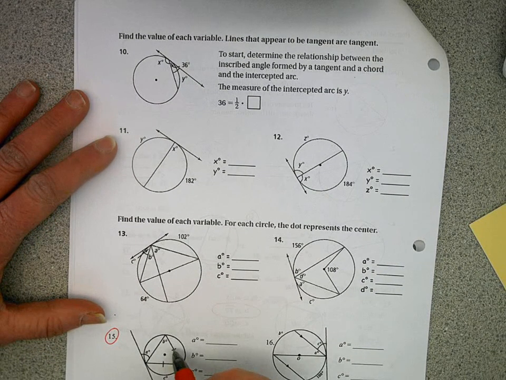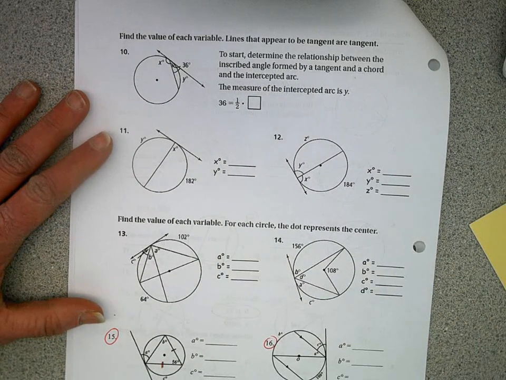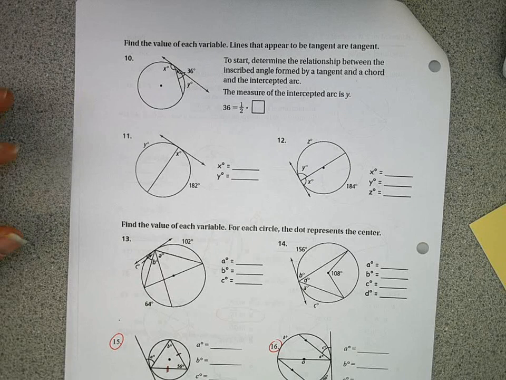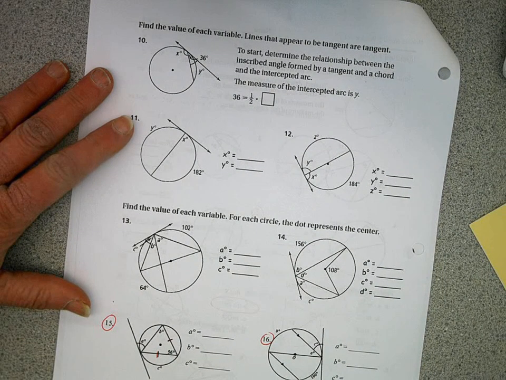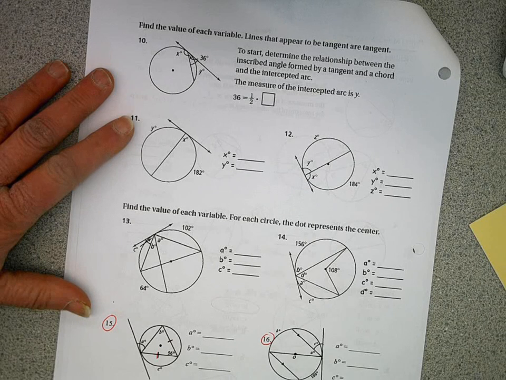Realize this is an isosceles triangle. It should make it easy. And number 16 is pretty commonly missed. Okay, we'll go over these on Wednesday and Thursday. But these are some of my favorite questions to do. So hopefully you guys do them good, and we can go over a lot of them on Wednesday and Thursday.